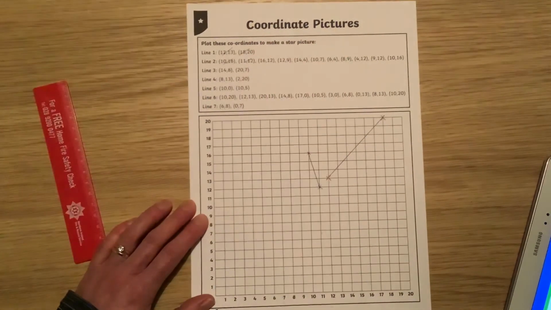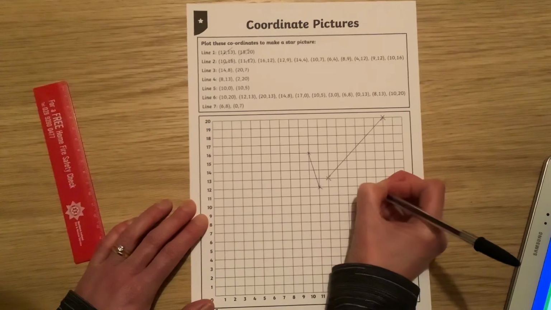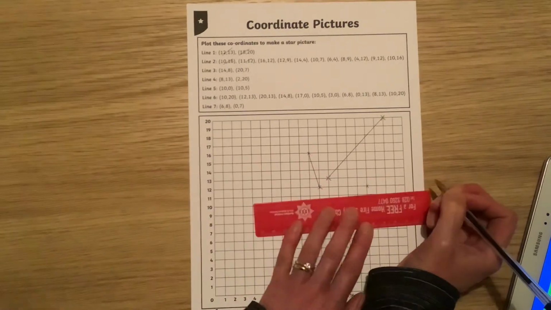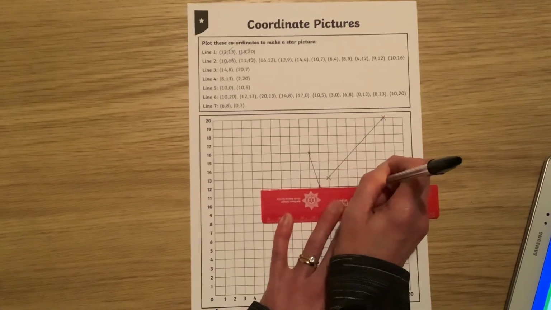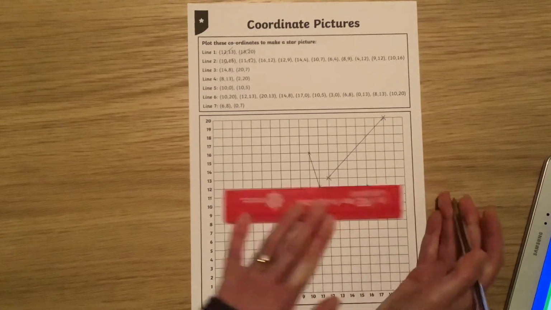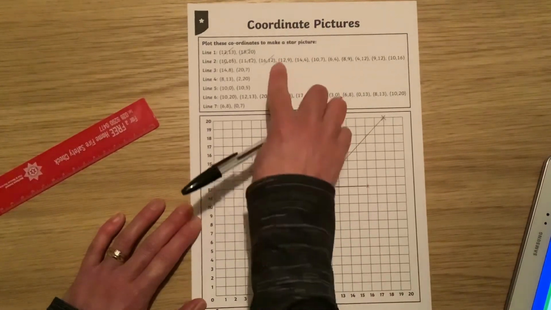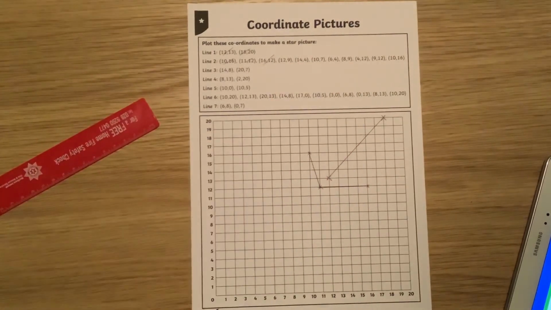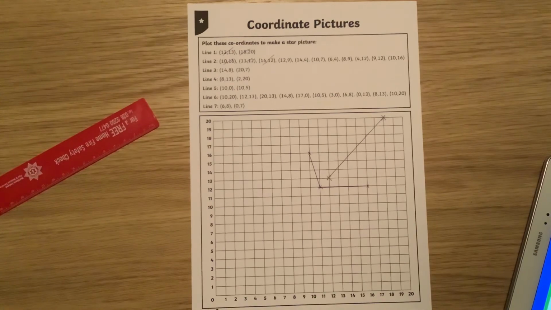After 11:12, I'm going to 16:12. So across to 16, up to 12, put an X, join those 2 together. After I've done 16:12, I would join that to 12:9 and then join 12:9 to 14:4 and so on. As we go through all the different coordinates, the picture gets bigger and bigger.